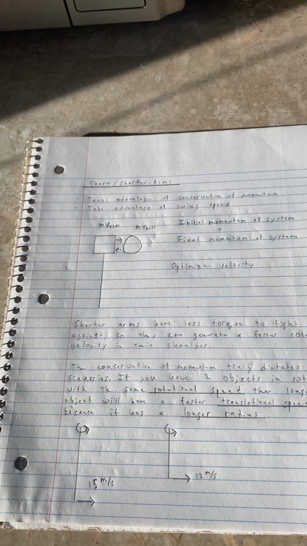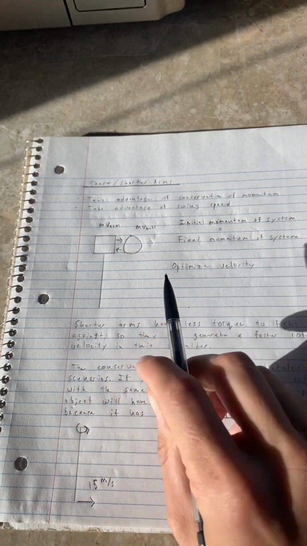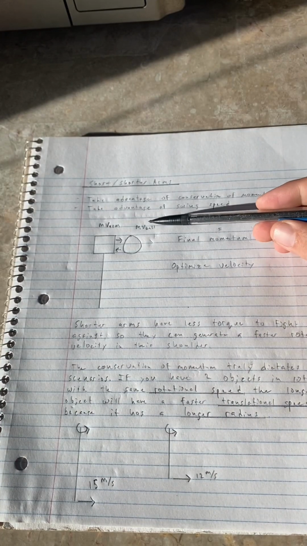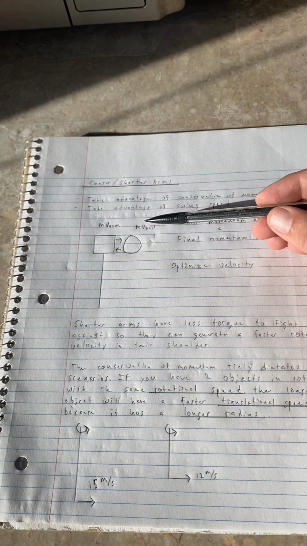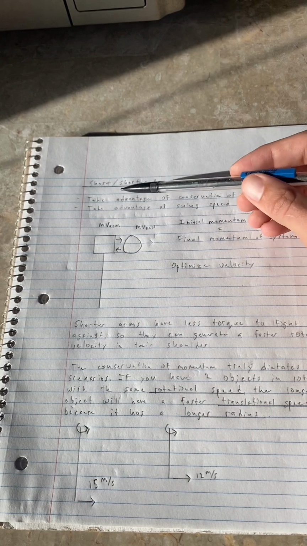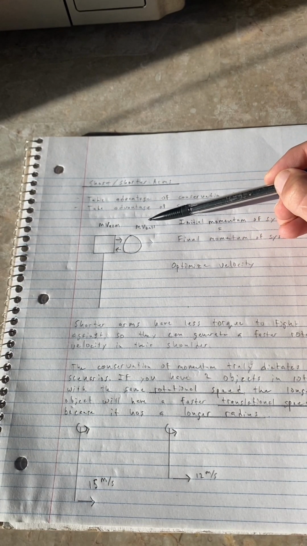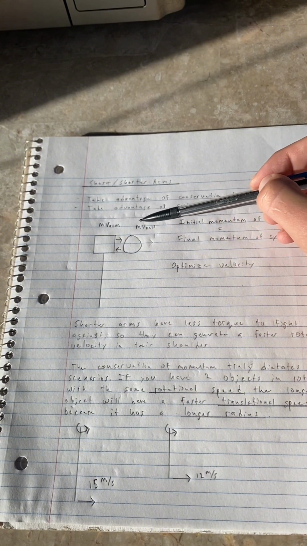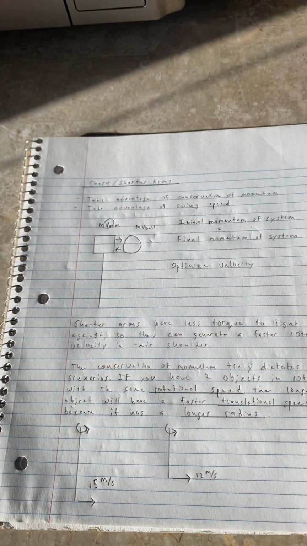Now let's talk about shorter players with shorter arms. A shorter player is going to take advantage of conservation of momentum. So the mass times the velocity of your arm and the mass times the velocity of the ball is going to be conserved through our actions. The mass times velocity plus the mass times velocity before is going to equal the mass times velocity plus the mass times velocity after. So if we're a shorter player, we need to maximize that velocity.